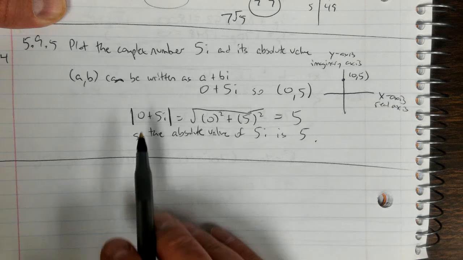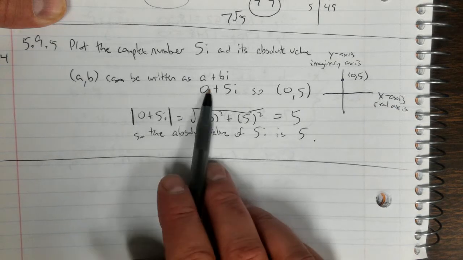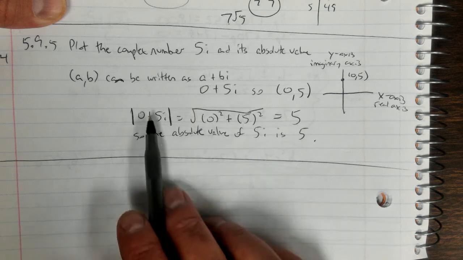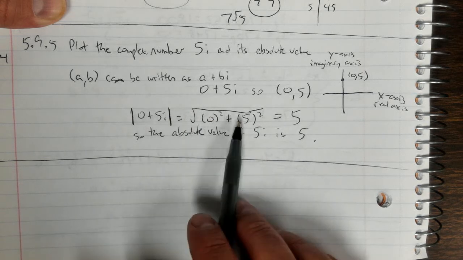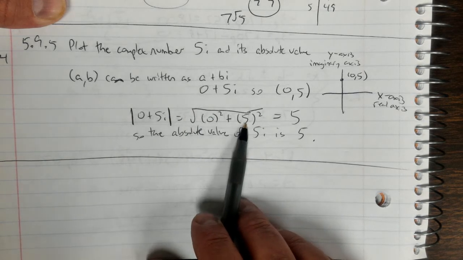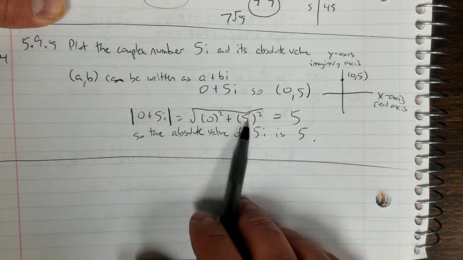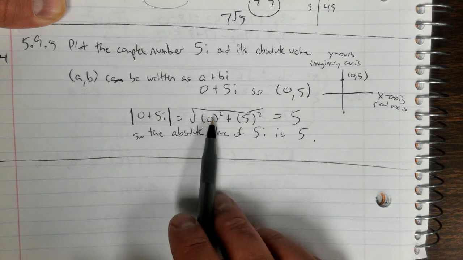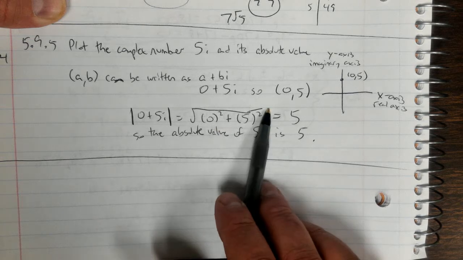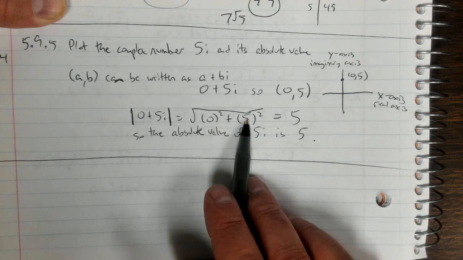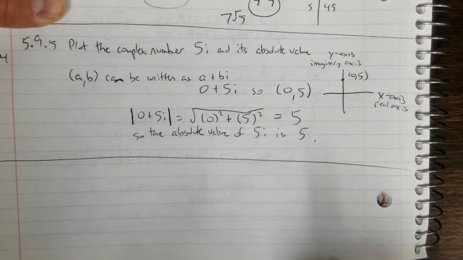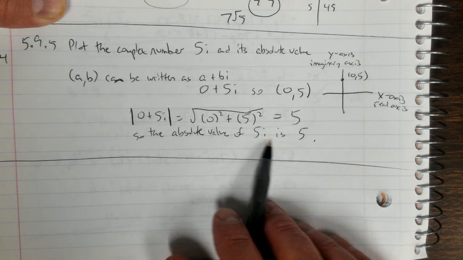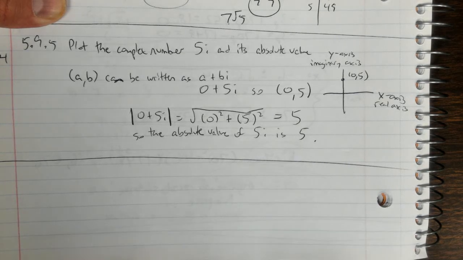The next step is to do the absolute value of 0 plus 5i. So you take the square root of 0 squared plus 5 squared. So you just take your coefficients. It's kind of like using the 0, 5 here, and you're doing 0 squared and 5 squared. And so that's the square root of 25, which is just 5. So that means the absolute value of 5i is 5.